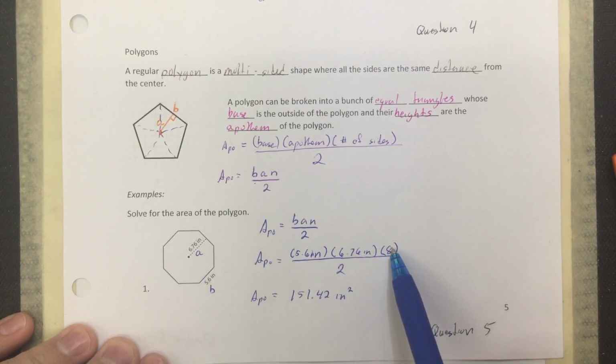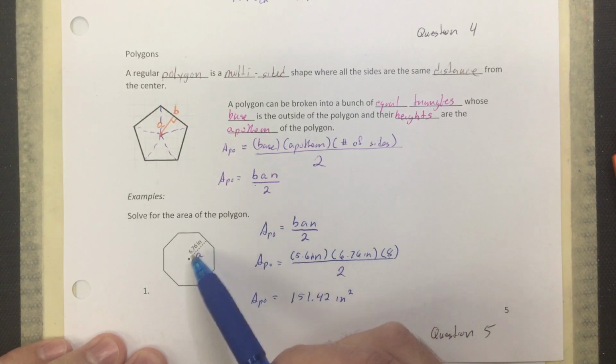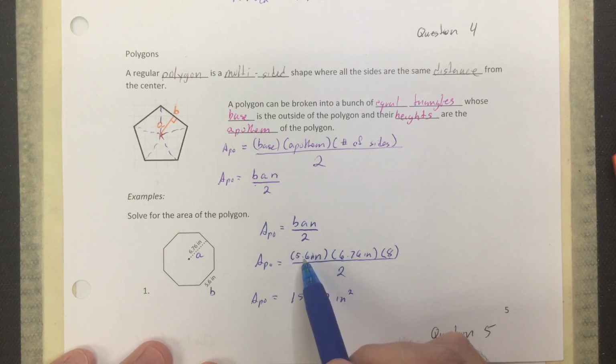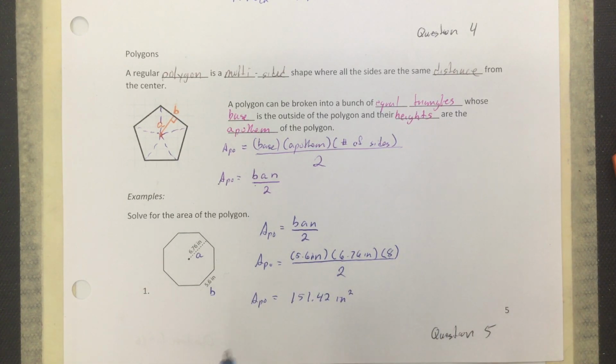Now again, this is going to change based on the number of sides, and this will be always that distance in between. If you think of a circle, it's kind of like the radius, and this right here would be our base length. So this gives us the ability to solve for the area of a polygon.